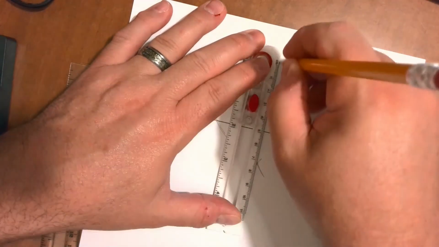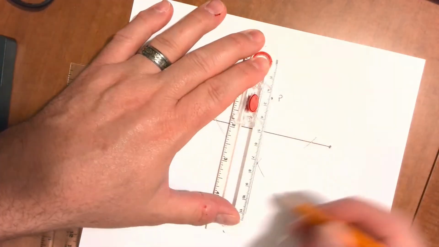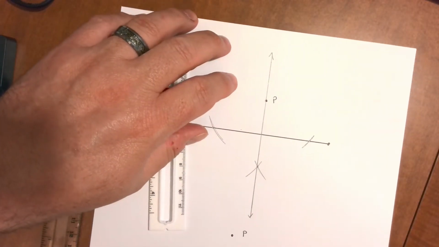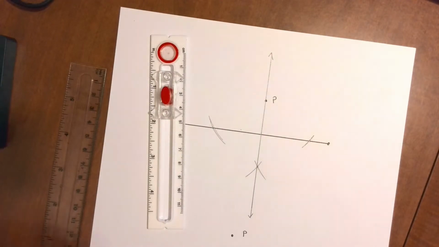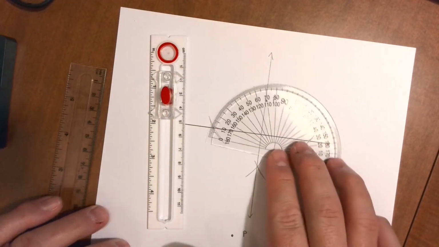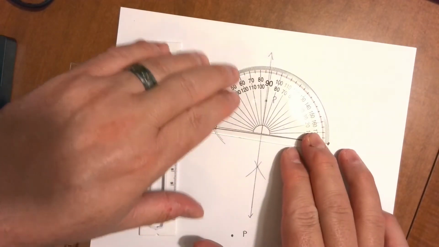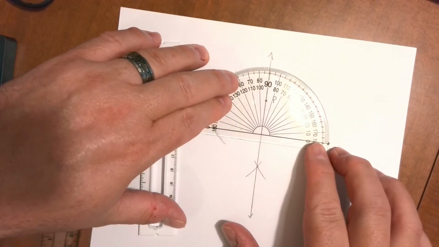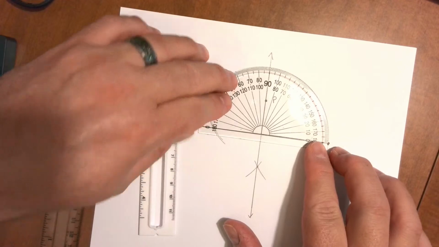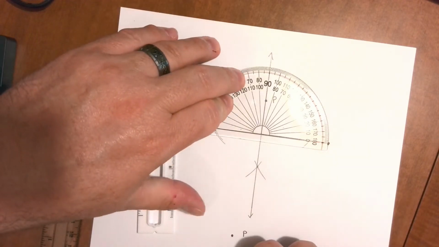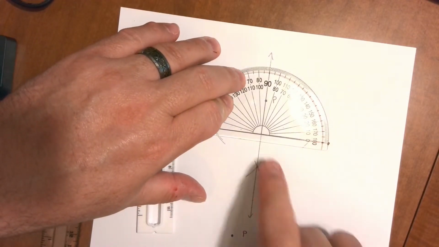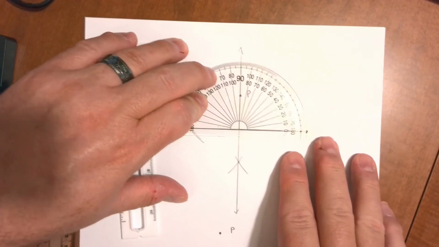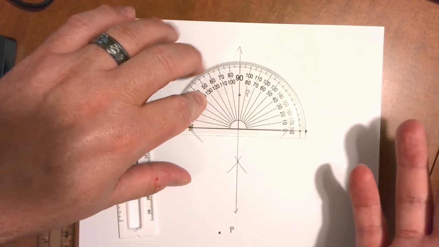And again, depending on how well I was able to get my marks drawn will determine how well this construction turned out. So let's take a look. We're just going to check to make sure we have a perpendicular line. And look at that. That's pretty good. So we got it marked right there. So that's a pretty good right angle based on my protractor. And so that's how you do it with the first safety compass.